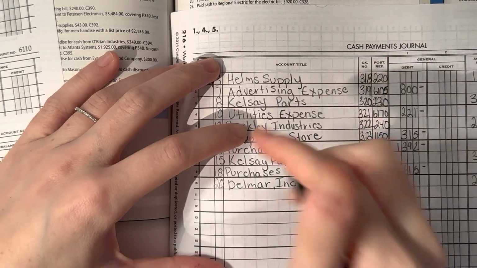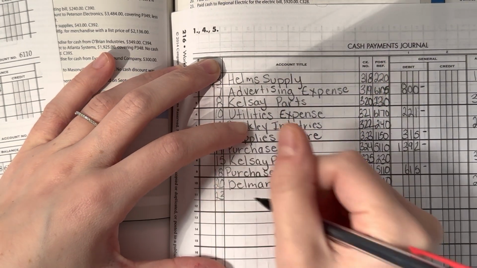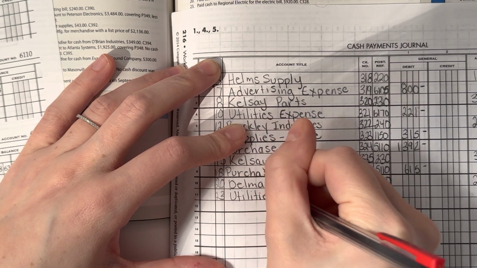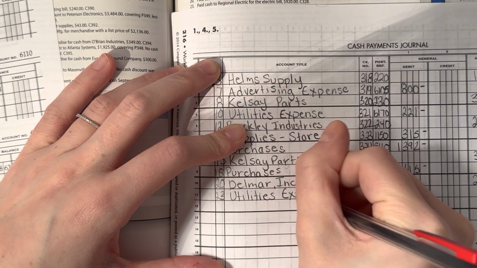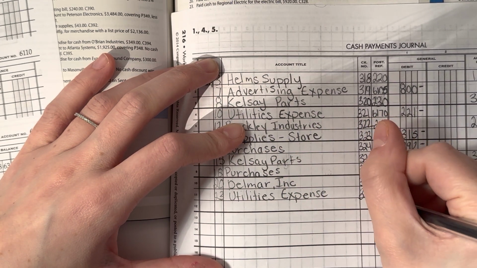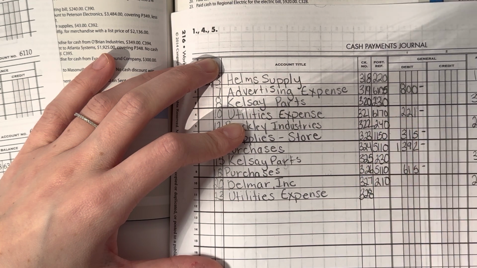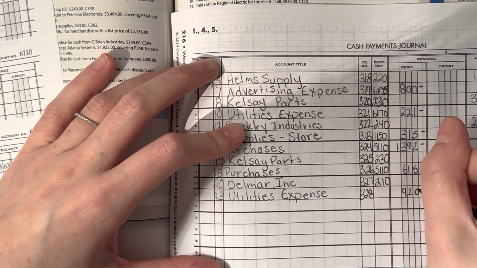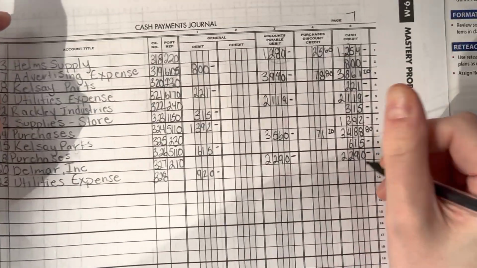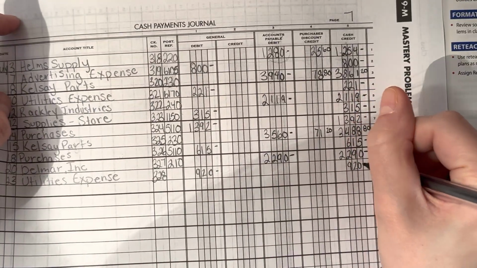The 23rd, paid cash on account to Regional Electrics for the electric bill. Okay, we didn't pay on account. We just paid cash for the utilities. So I'm going to use utilities expense. Put the date. $920. That's how much we paid. It's an expense, normal balance of an expense, and $920 credit.